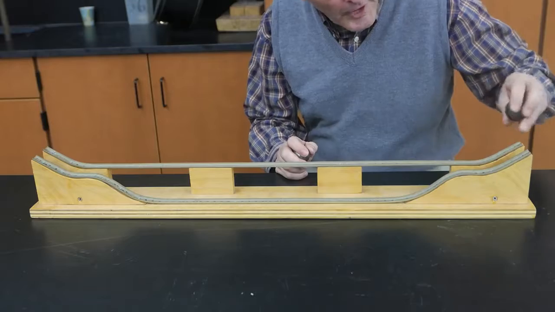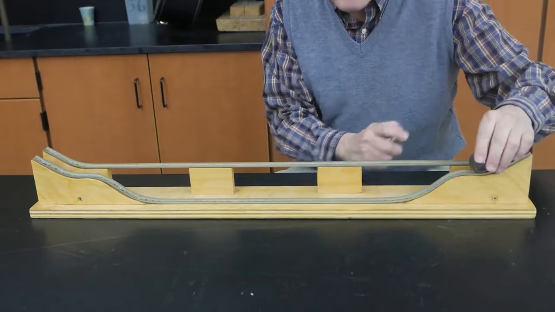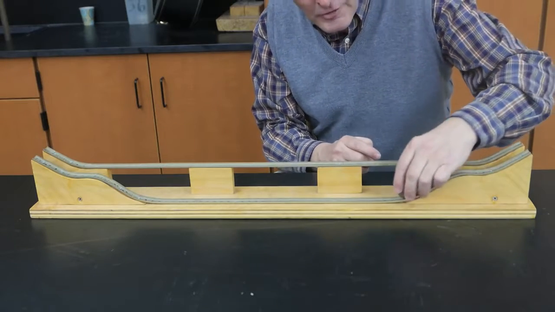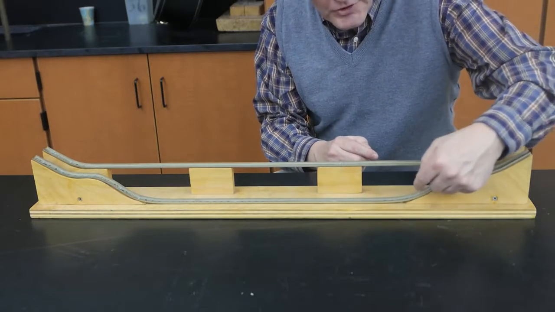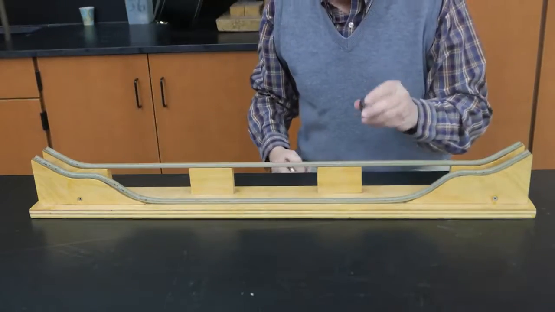However, on the low road track, I started out at that high position. It drops down, changes that potential energy into kinetic, but then it drops an additional distance, so more potential energy is changed to kinetic, so it's going to cover this distance at a higher speed.